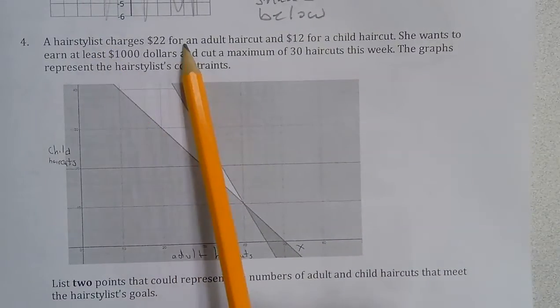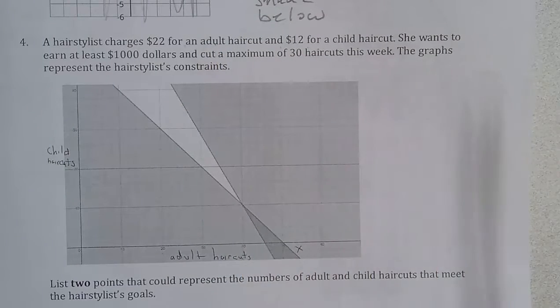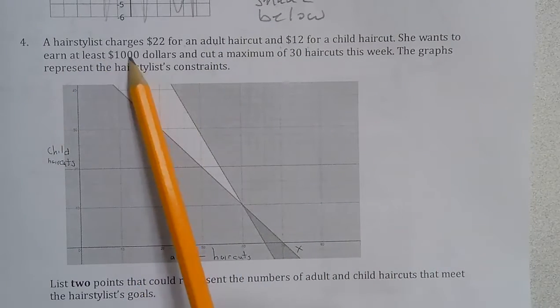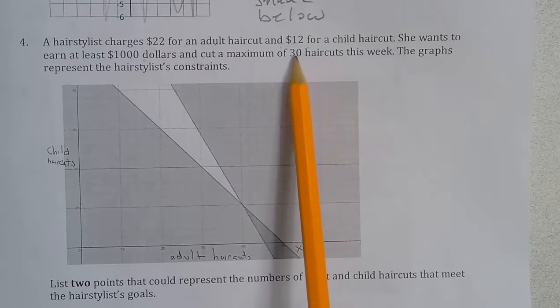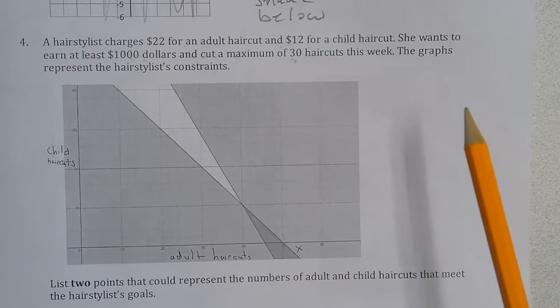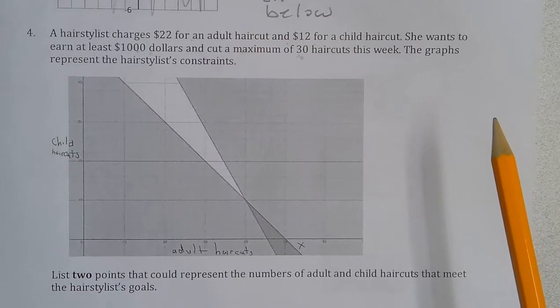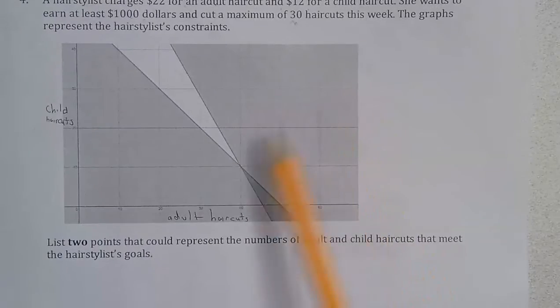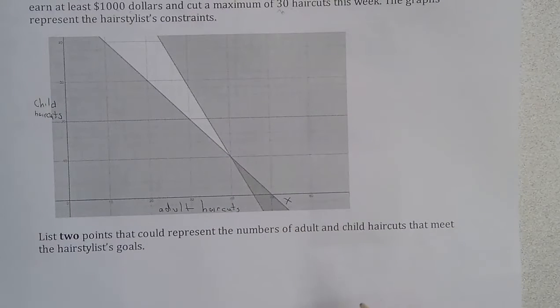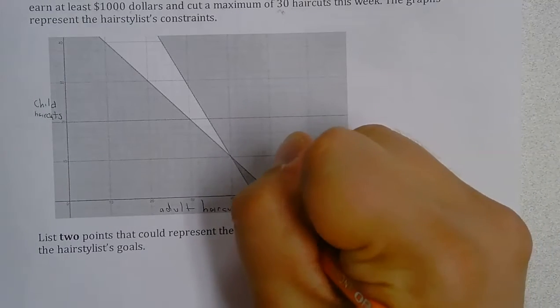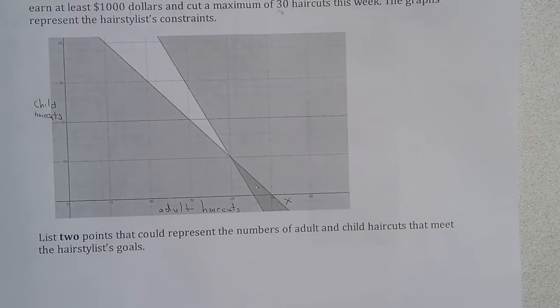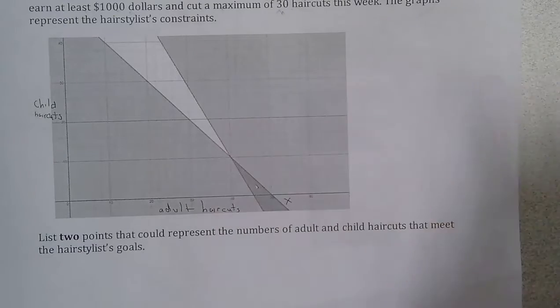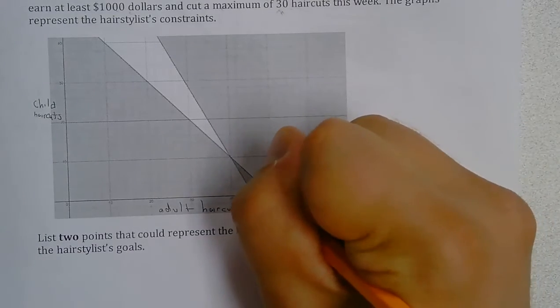So now a hairstylist charges $22 for a haircut and $12 for an adult haircut. She wants to earn at least $1,000 and cut a maximum of 30 haircuts per week. The graph represents the constraints. So list 2 points in there. So I notice here I have a couple of possible answers. So I could have an answer that would be right here. And I have another answer that could be right there.